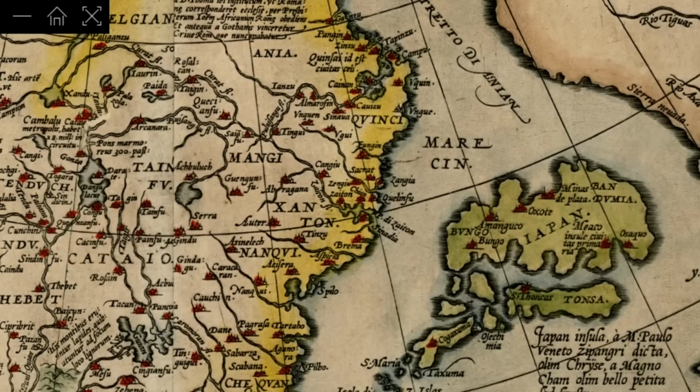Down here at Japan, it just says the Isle of Japan, called Zipangri by Marco Polo of Venice, formerly called Chryse, once attacked by the Great Khan in war, but without success. So these guys apparently have had wars with the Khans, but the Khans could never win. Apparently this place was called Chryse, or however that's pronounced.